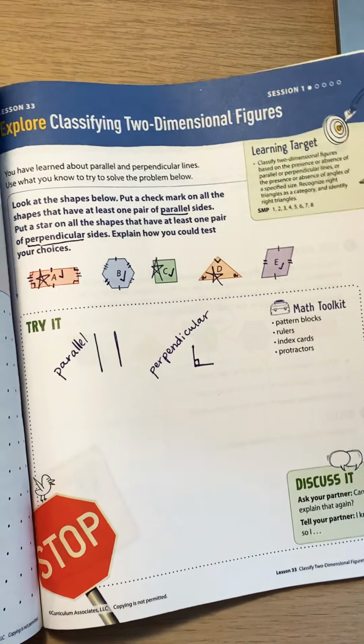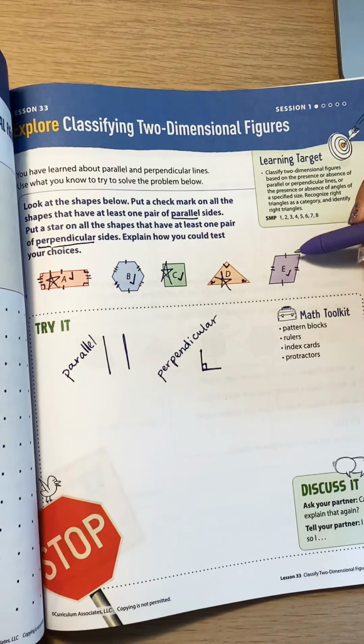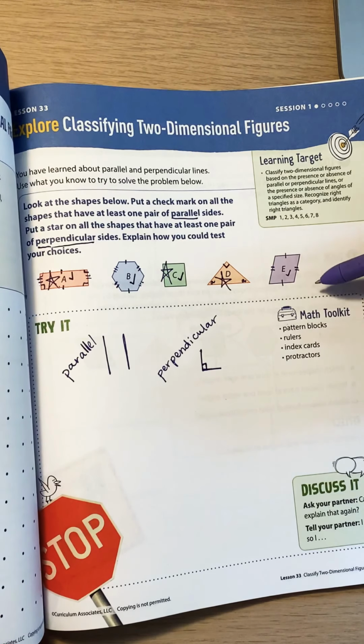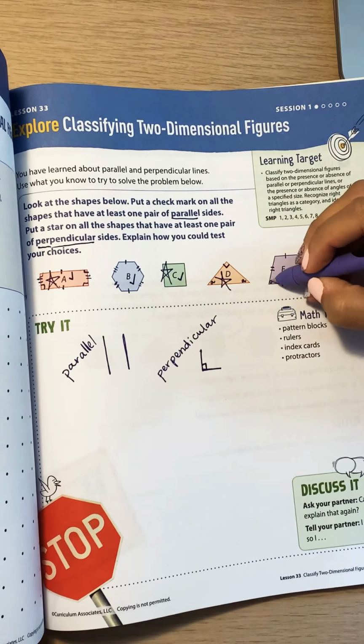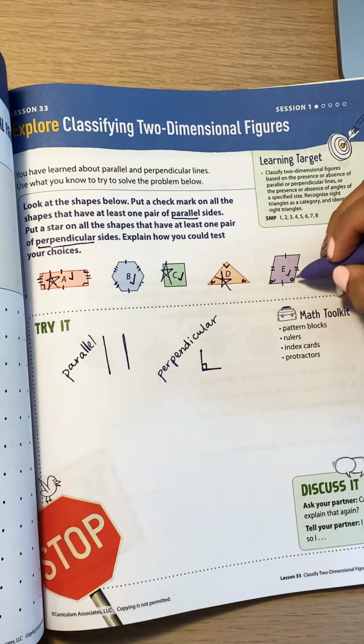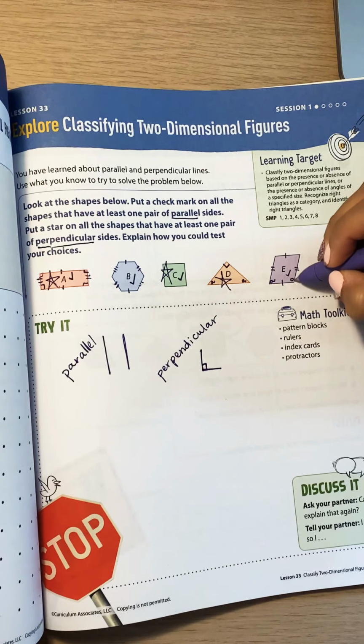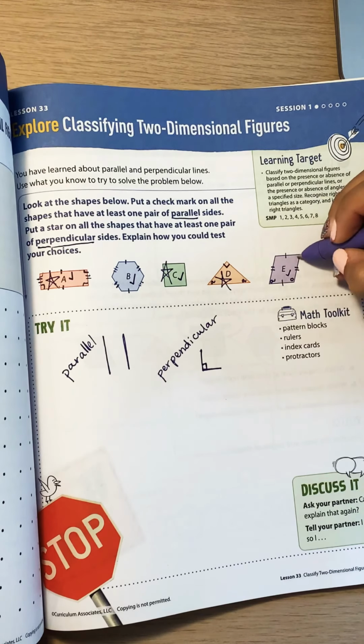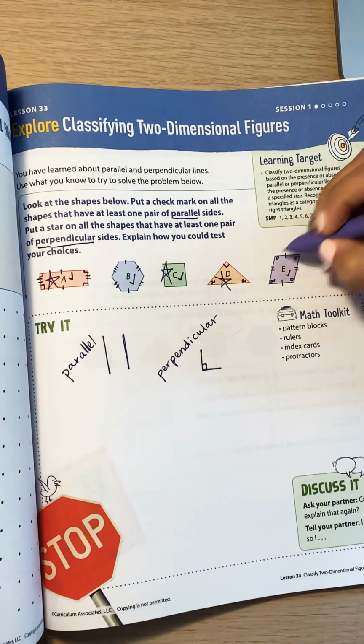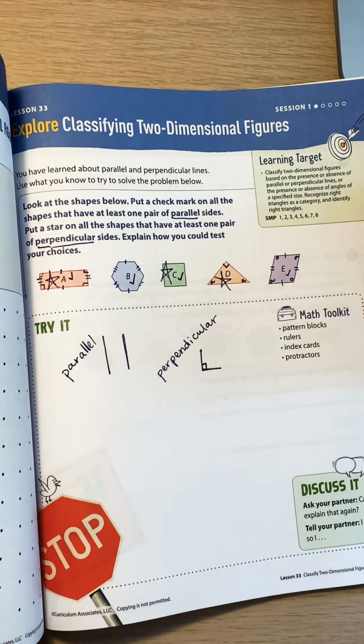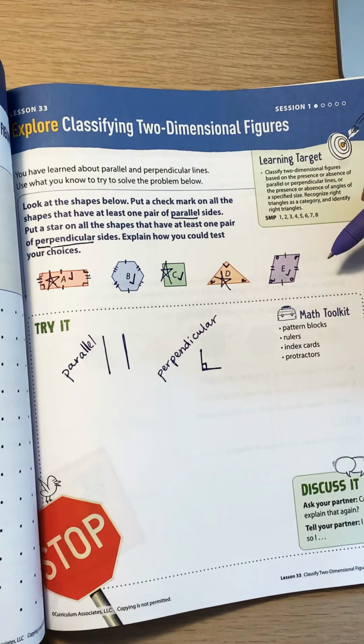And last one, E. At first glance, maybe it looks like there are some right angles, but there are not. This is an acute angle. This is obtuse because it doesn't go straight up. It's not a perfect square corner. Acute, obtuse. So no right angles means no perpendicular lines, means no stars.